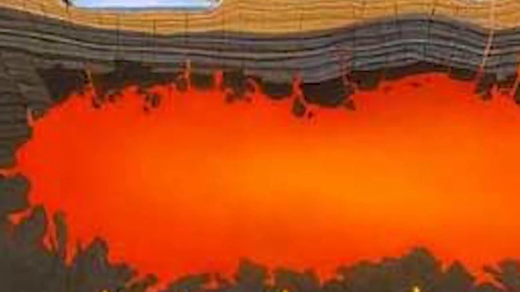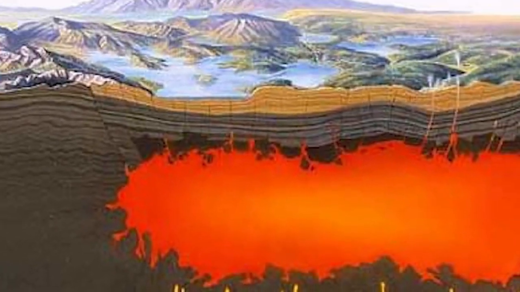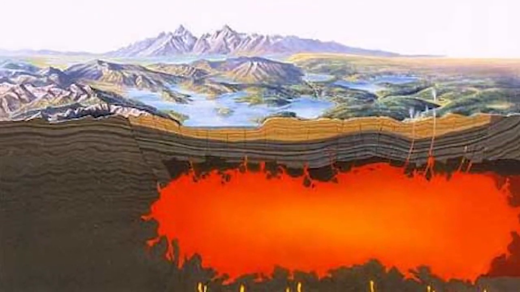Most of us have a basic understanding of what magma is. Molten rock below the Earth's surface, which becomes lava when it erupts. What is less understood is how this rock becomes molten in the first place.